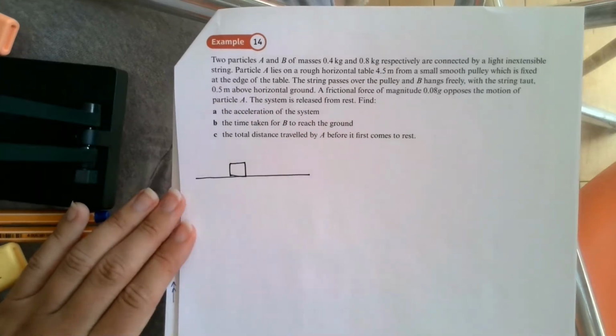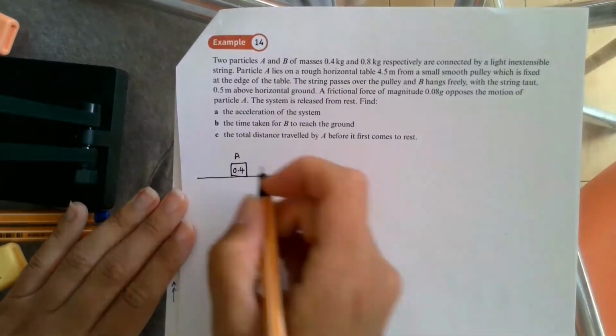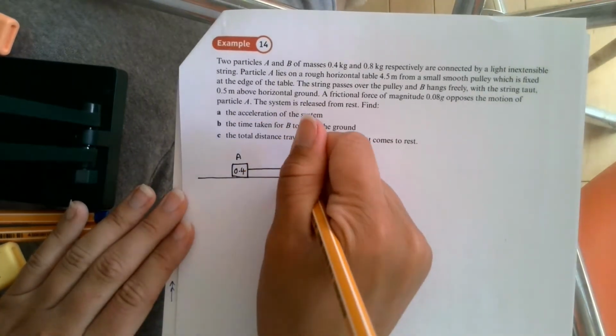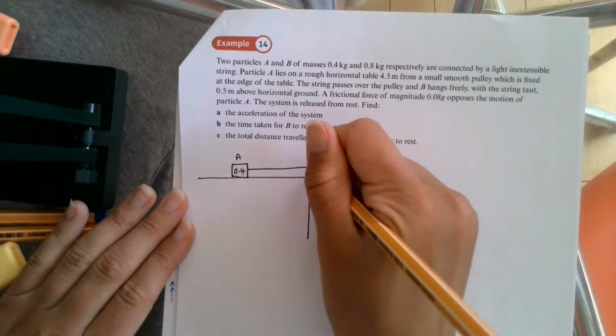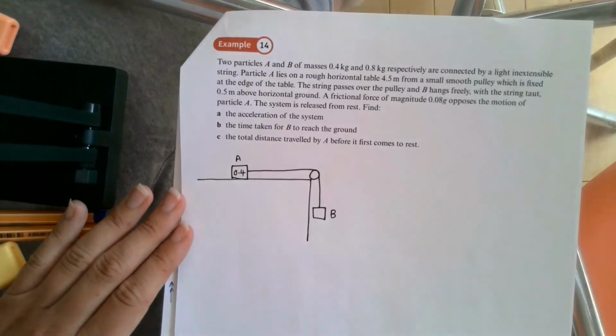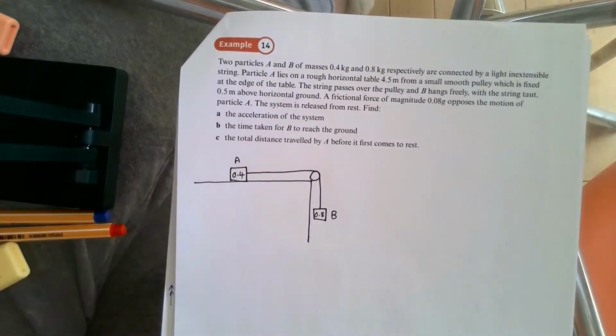And that has got a mass of 0.4 kilograms. This is particle A. Then you've got the edge of the table, and the string goes from A over this pulley on the edge of the table and down to another mass B, which is hanging freely. And the mass of B is 0.8 kilograms. So that's what my situation is like.